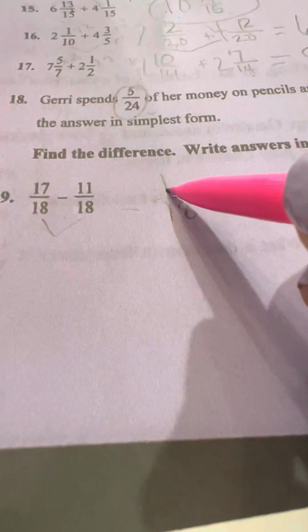Okay? And same here. Lucky us, common denominator, keep that. 17 minus 11 is 6, which is 6/18. Well, we got to reduce that. It says simplest form. So 6/18. 18 is a multiple of 6. We're going to divide both by 6. 6 divided by 6 is 1. 18 divided by 6 is 3. Another one equaling 1/3.